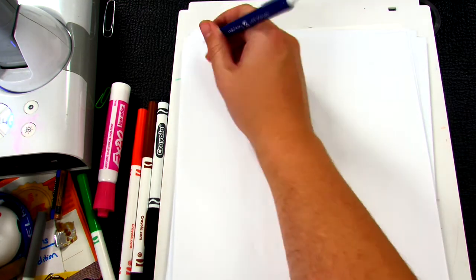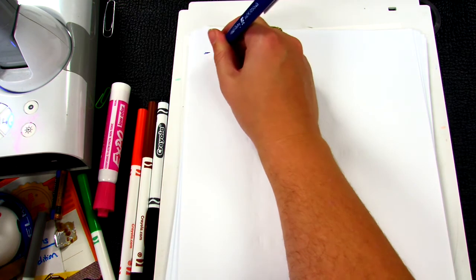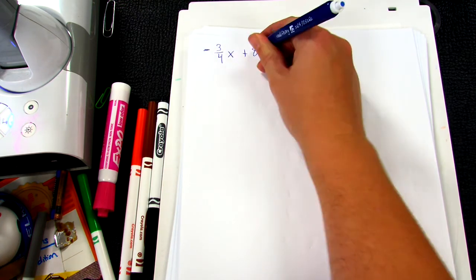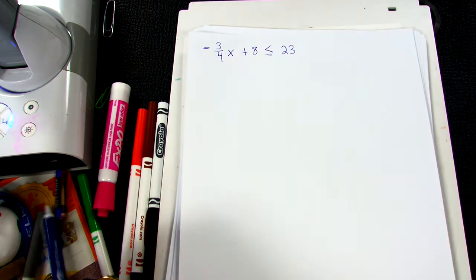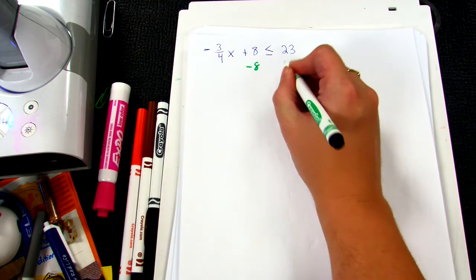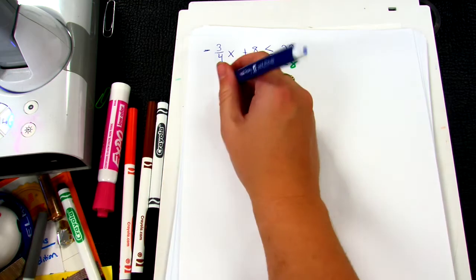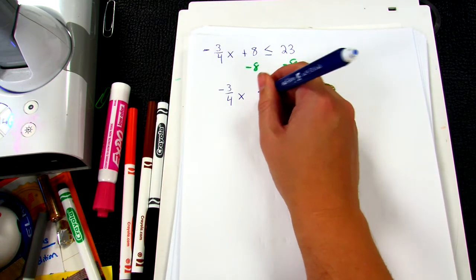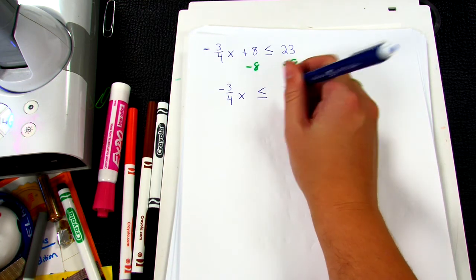We are going to do negative 3/4 x plus 8 is less than or equal to 23. All right, so to solve this two-step, I'm going to take care of my addition first by subtracting 8 from both sides. Now I have negative 3/4 x is less than or equal to 23 minus 8 is 15.